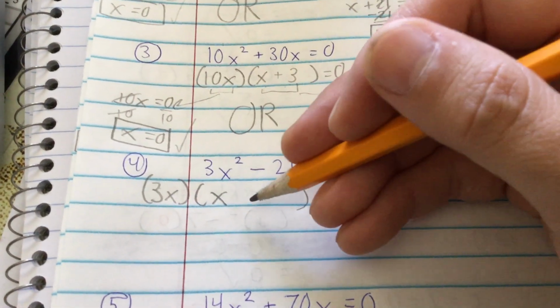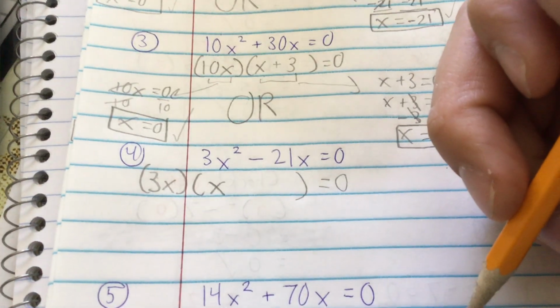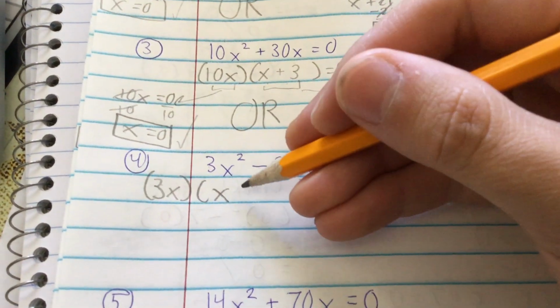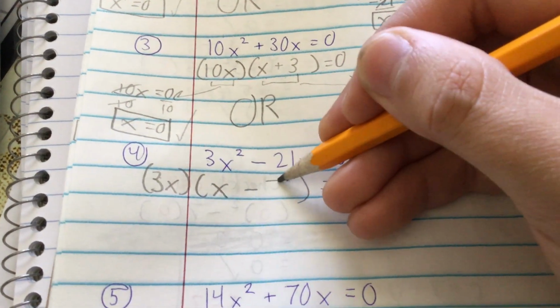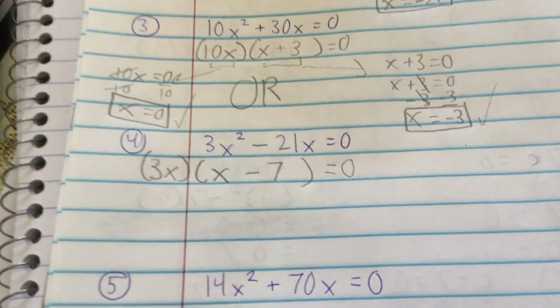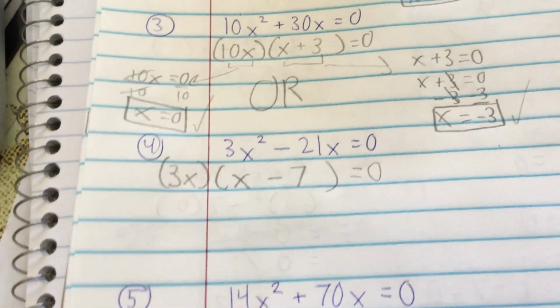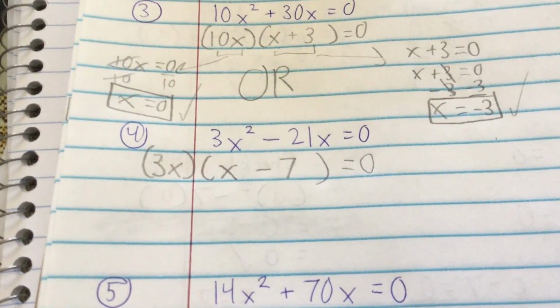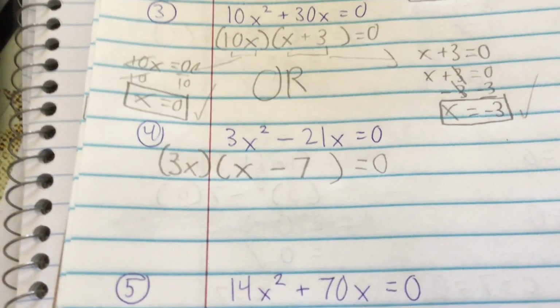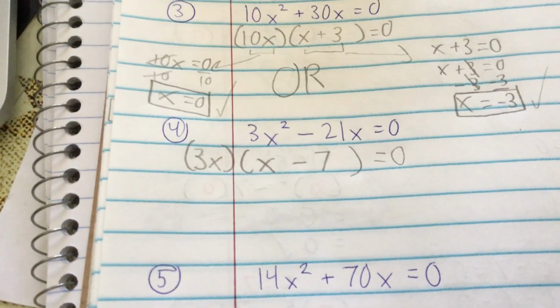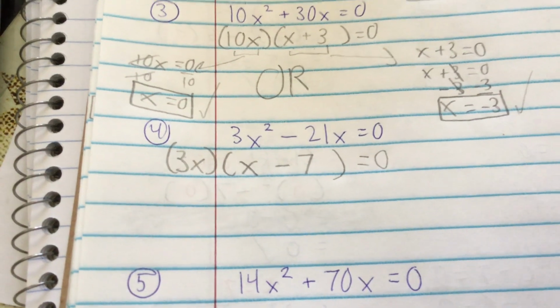Now, 3x times what is negative 21x? Well, 3 times negative 7 is negative 21. So 3x times negative 7 is negative 21x. Now, do I have a multiplication problem that makes the answer equal to 0? Yes, I do. So now I'm going to use the zero product principle to split these up into two cases.